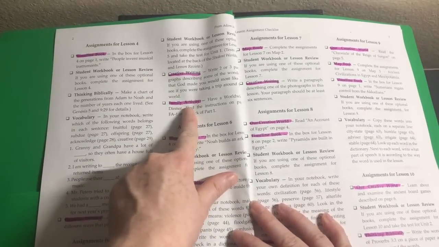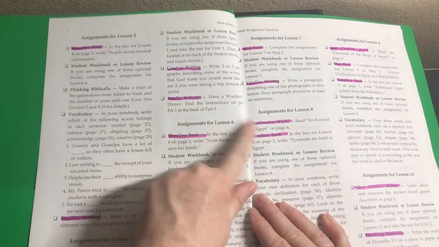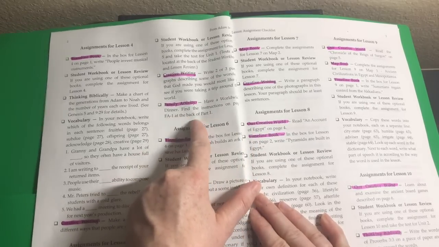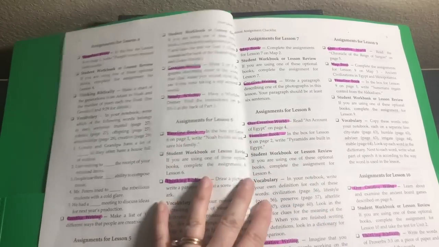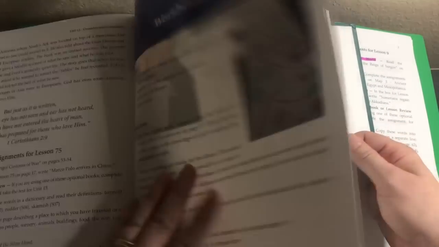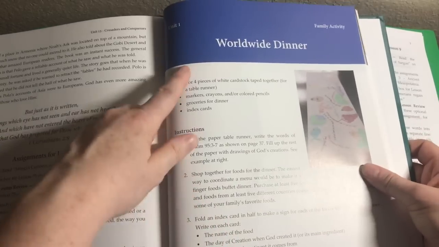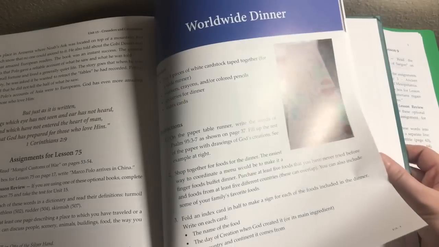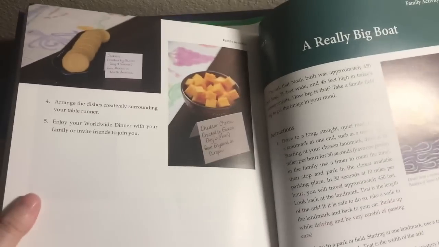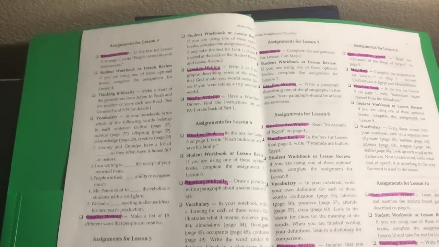But here's the example of a family activity. Have a worldwide dinner. Find the instruction on page FA1. That's family activity 1 at the back of part 1. So that's in here and we go to the back. Here's the family activities in the back. And so worldwide dinner, it gives the instructions of what to do here and more there. So again, on this particular day, this is assignment 5.